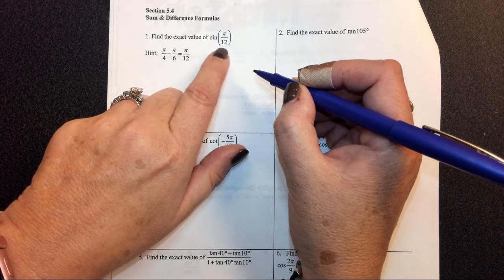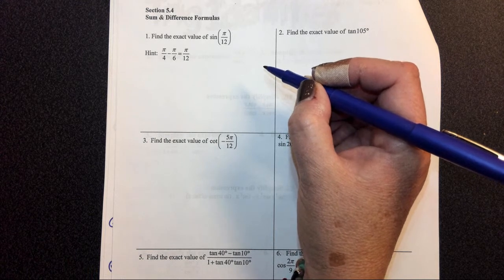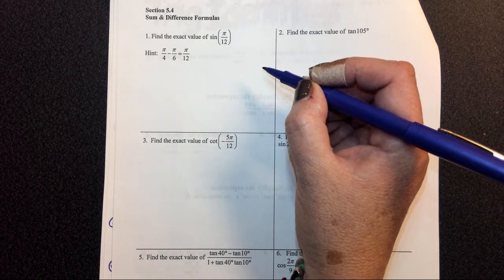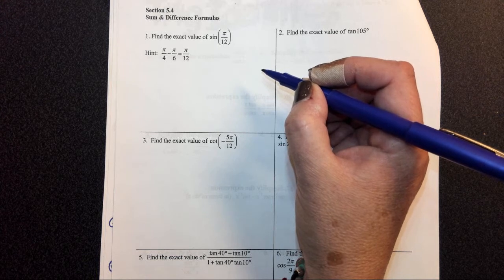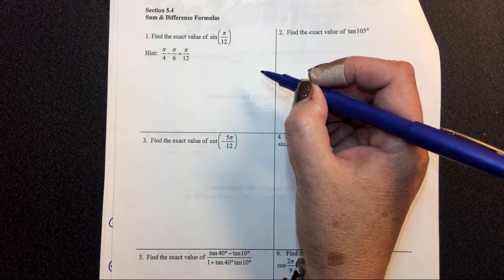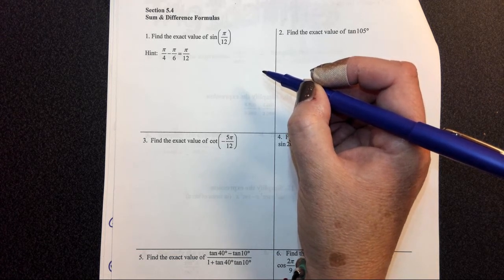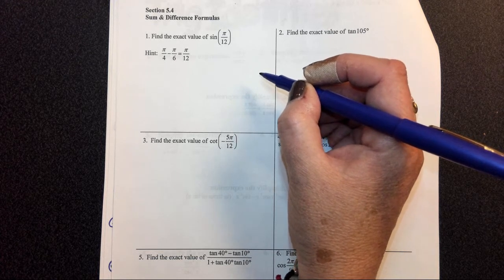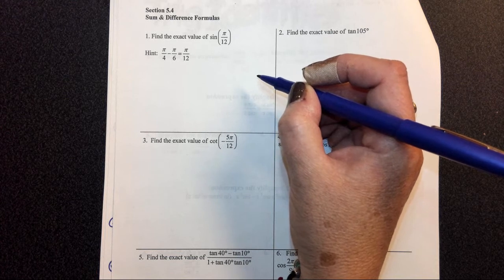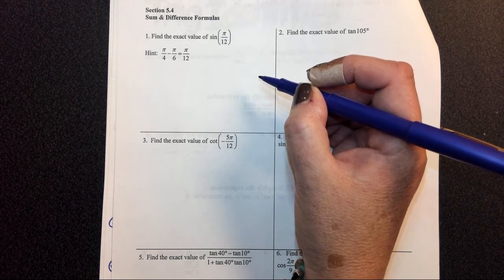When you're looking at something with a denominator of 12, we know there's pi over 3, pi over 4, and pi over 6. Think of what those fractions look like with denominators of 12. For example, pi over 6 is equivalent to 2 pi over 12. Pi over 4 is equivalent to 3 pi over 12. Pi over 2 is equivalent to 6 pi over 12. And pi could be written as 12 pi over 12.